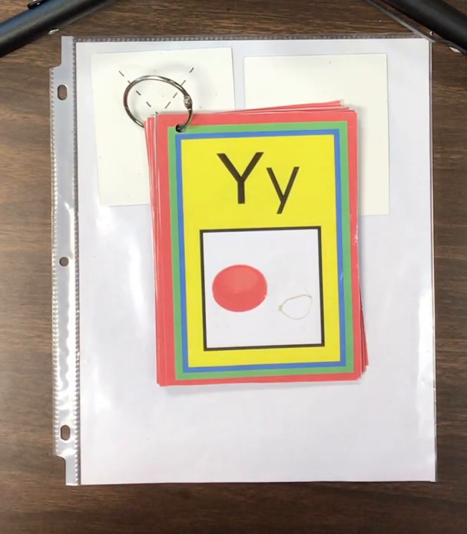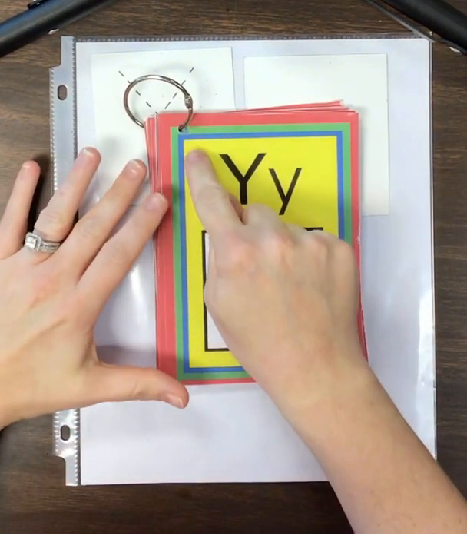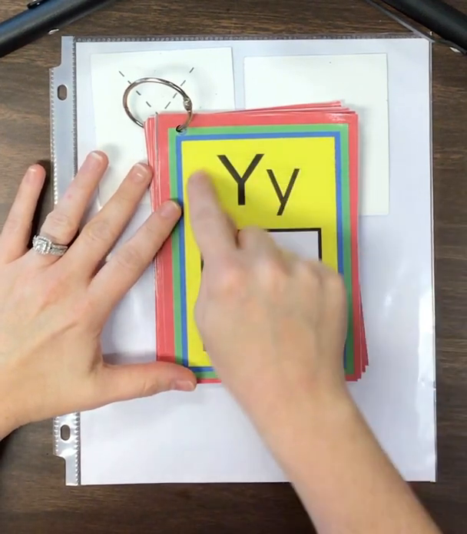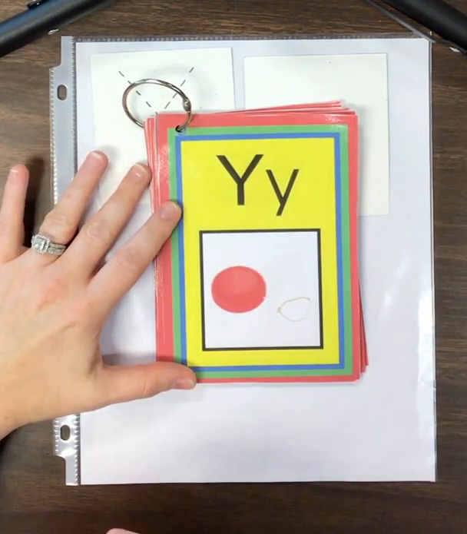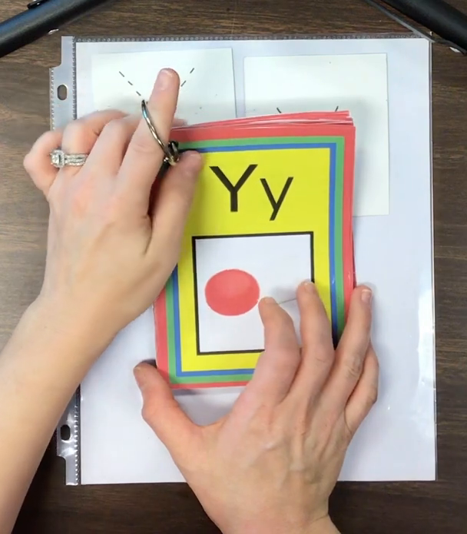Yeah, like you hear at the beginning of yo-yo. Can you think of anything else that starts the same as yo-yo with the y sound? Yes, the word yes starts with the Y, like yo-yo. And the color yellow starts the same way. There's a lot of words that start with the y sound.